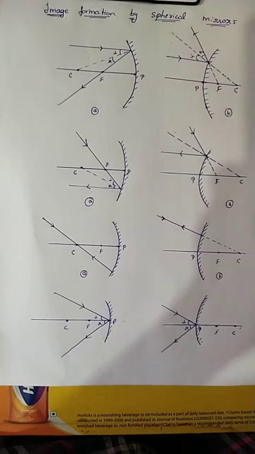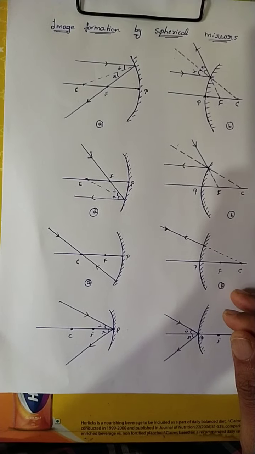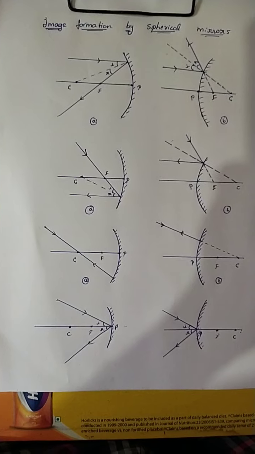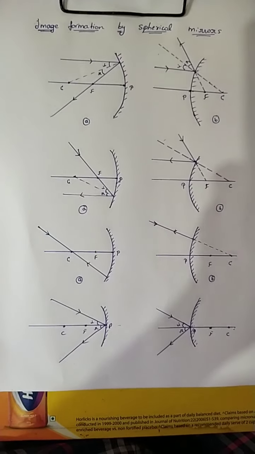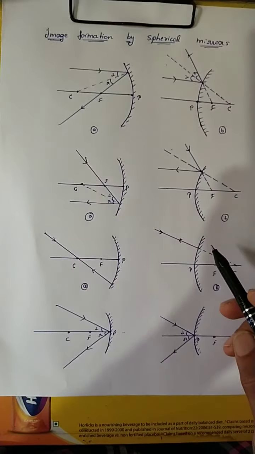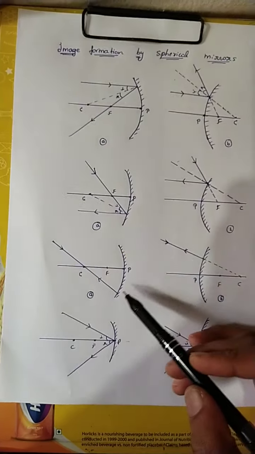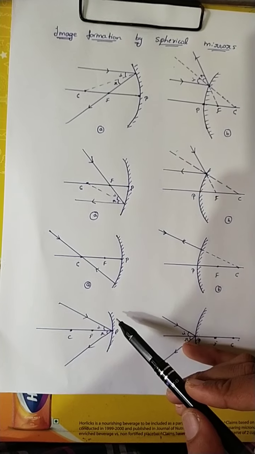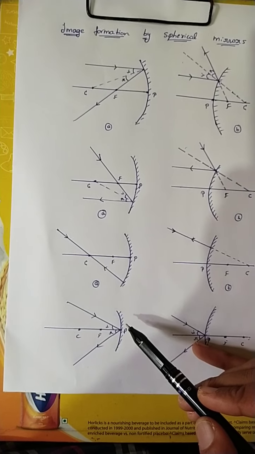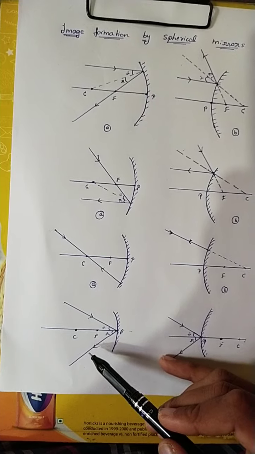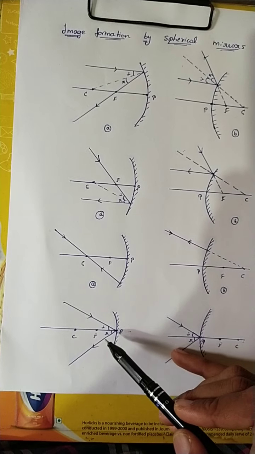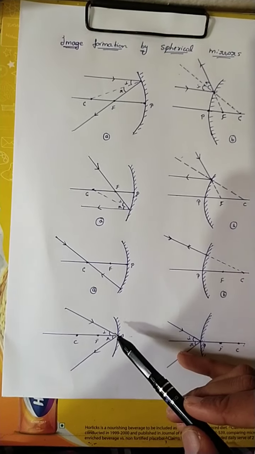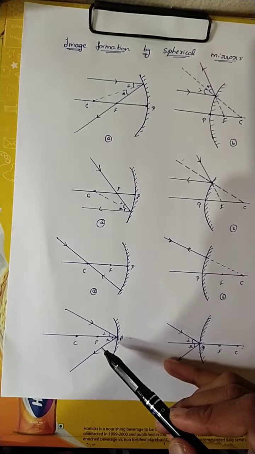Now one more point, the pole point P. The incident ray falls obliquely to the principal axis towards the point P on the reflecting surface, and it turns back in the other direction. So the angle of incidence is i, and the angle of reflection is r.